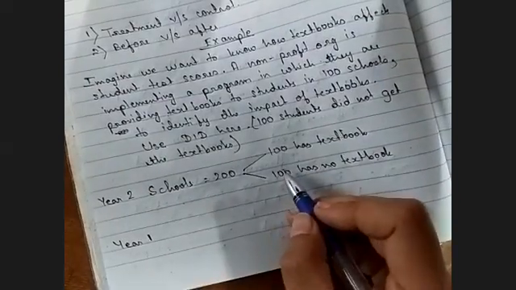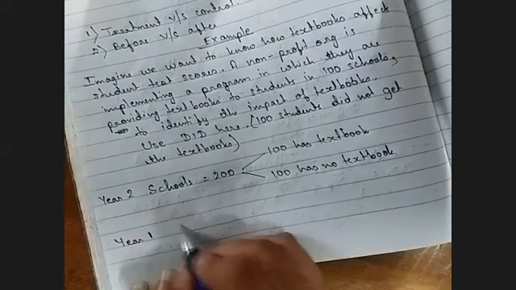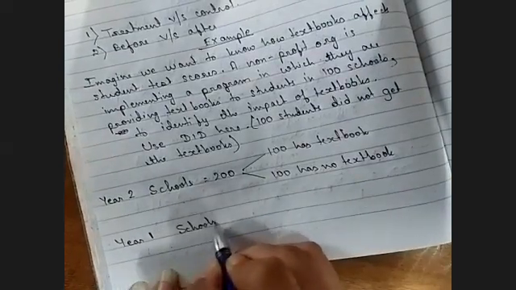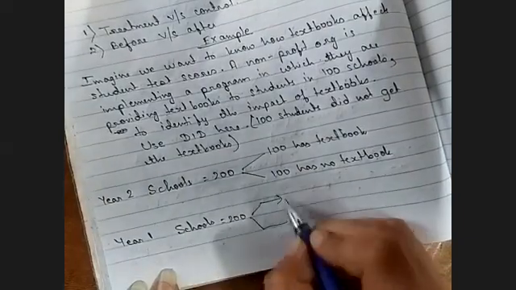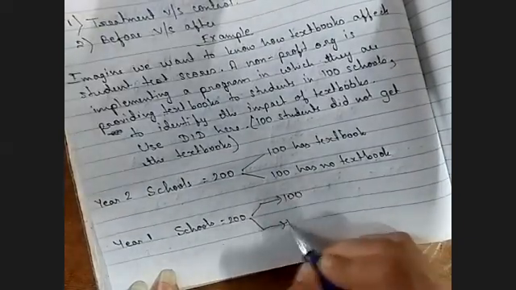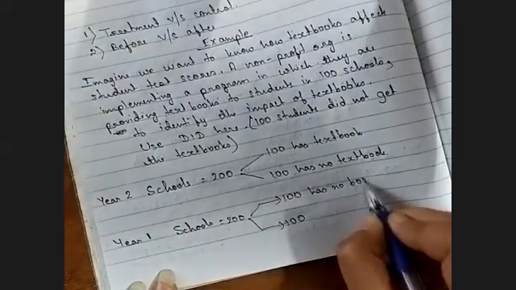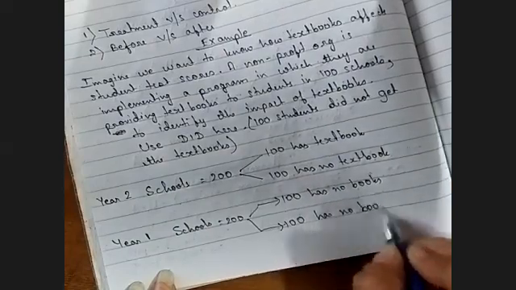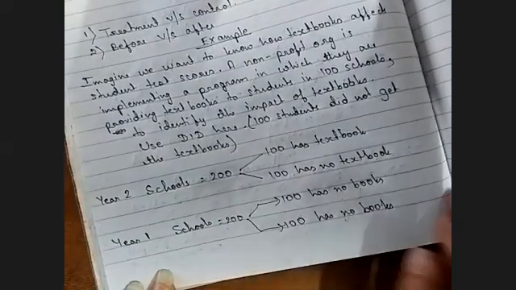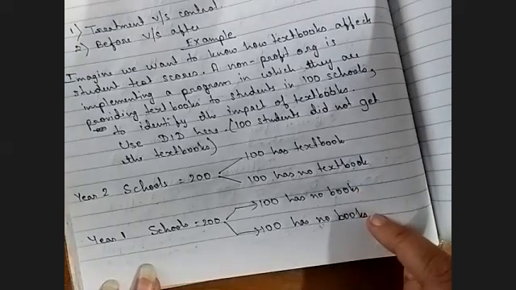All students have no textbook. Means in year 1, when there is no program, both have no books, still their marks, their scores are different.